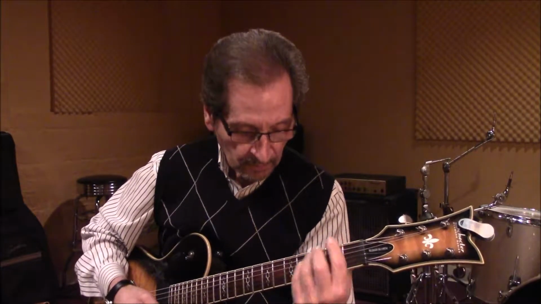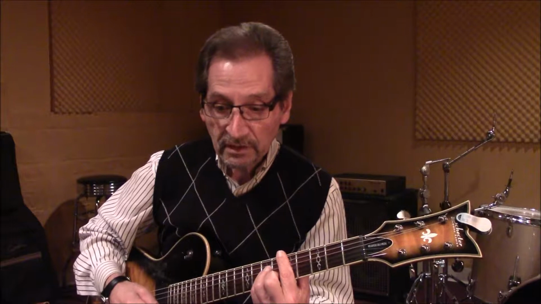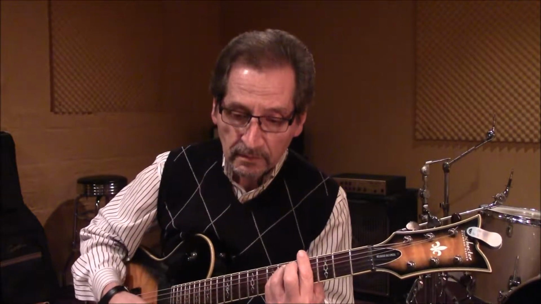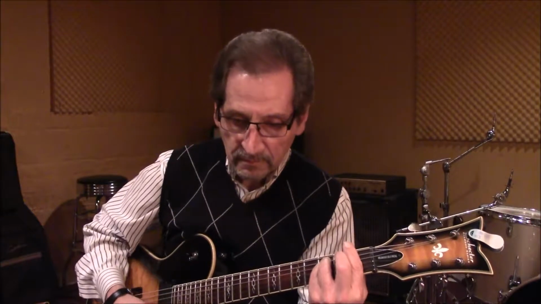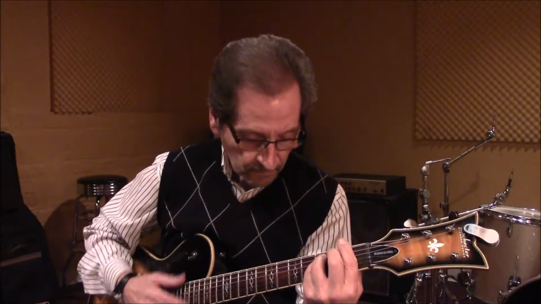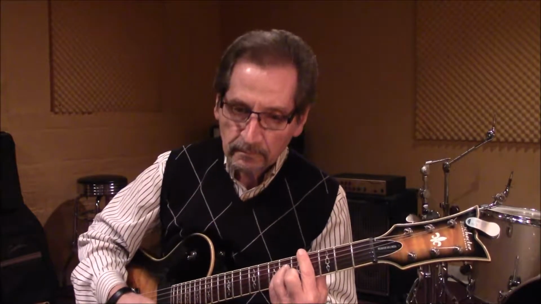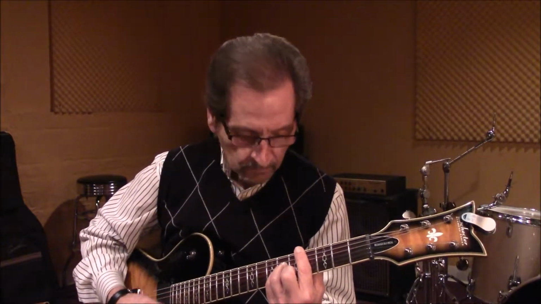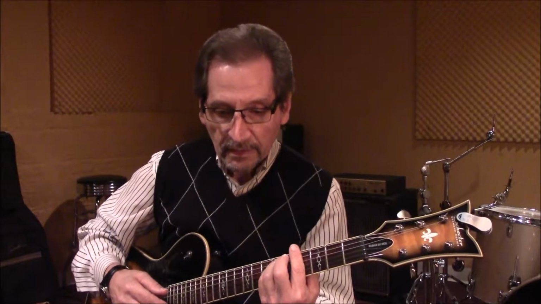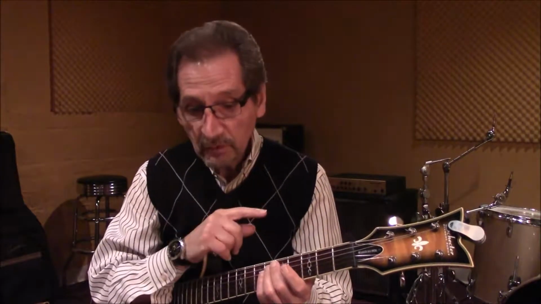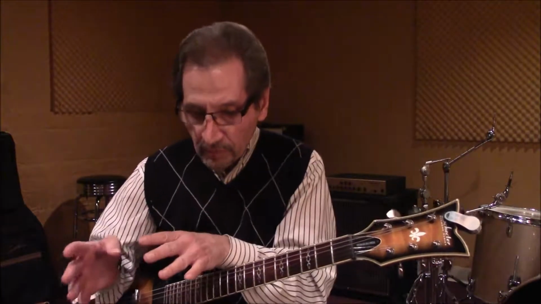F minor, and of course the D flat minor. All these minor chords are a darker sound. Okay, so now on that one, as we did before, the bass note drove the progression.